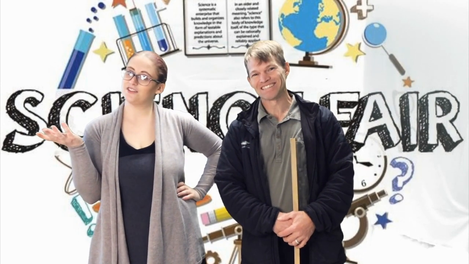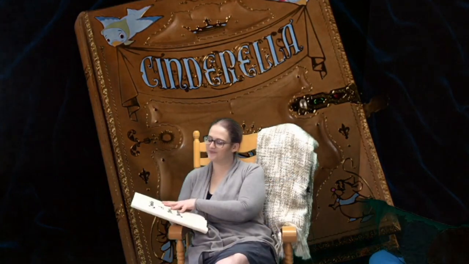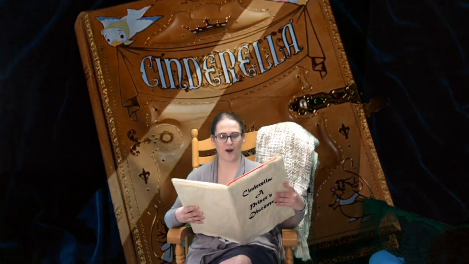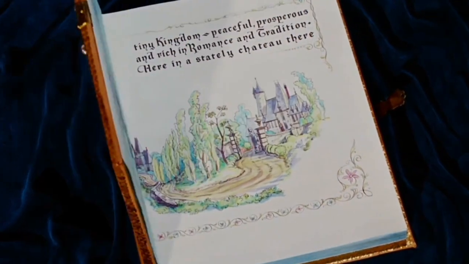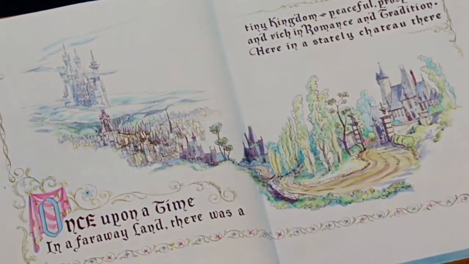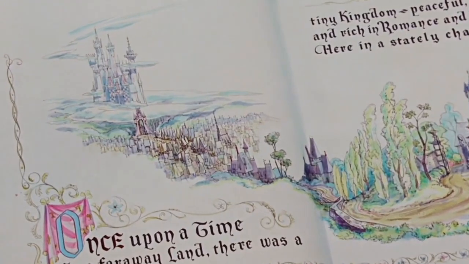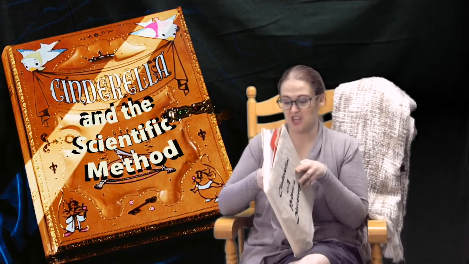So the best way to do this is to show you with an example. Here's the example. Once upon a time, in a faraway land. No, guys. We don't have time for this. Cut to the science.